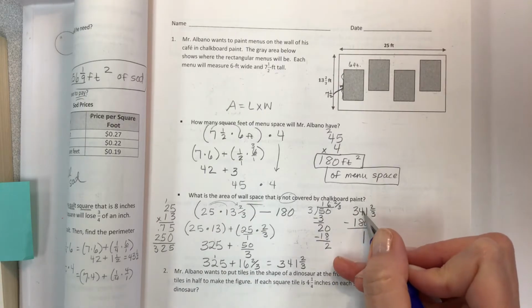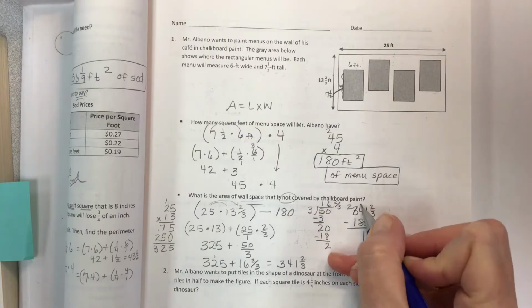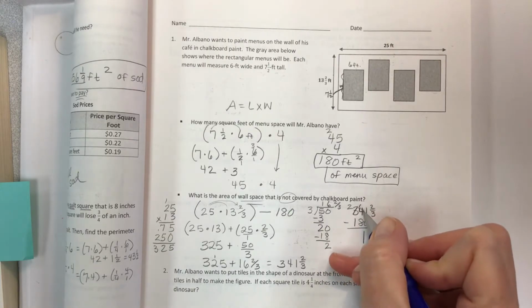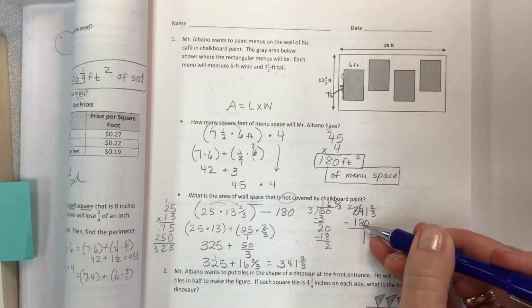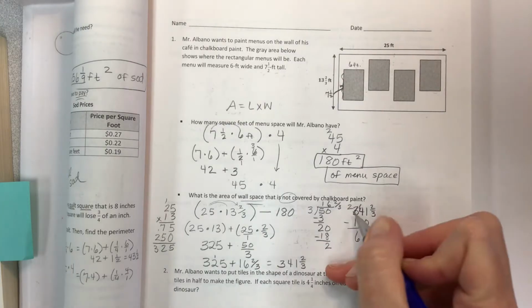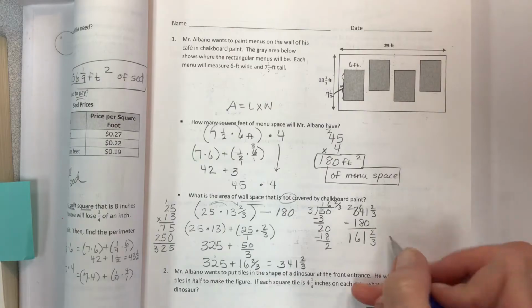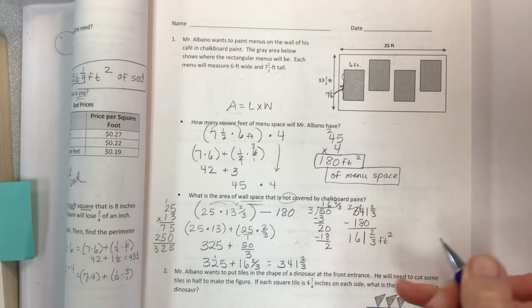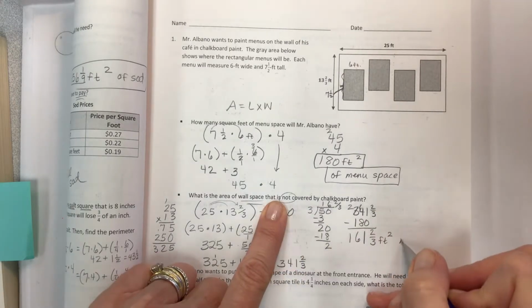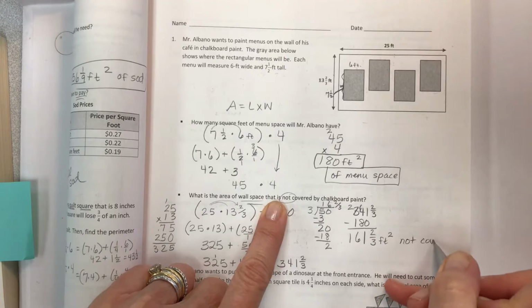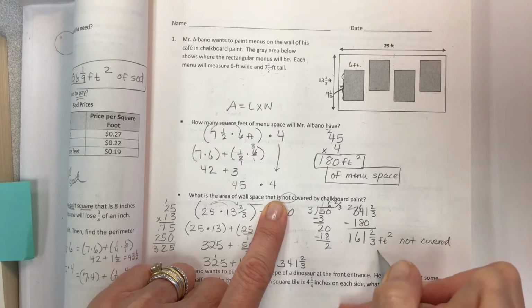You cannot take 8 from 4. So take 1, give 10, if you can remember that. And then we have 14 minus 8, 6. 2 minus 1 is 1, and that leaves you with 161 and 2/3 feet squared that is not covered in chalk paint.